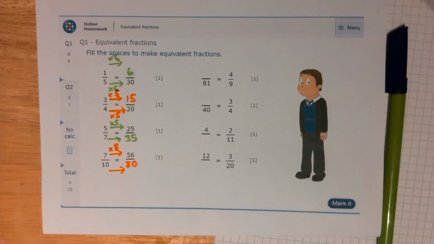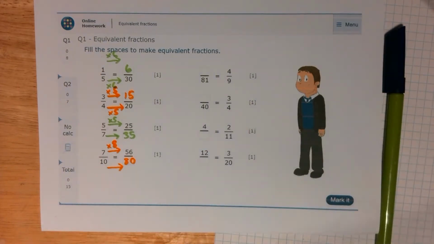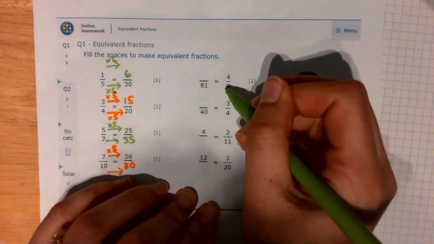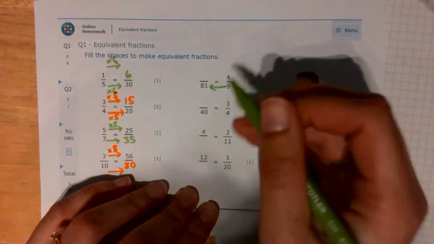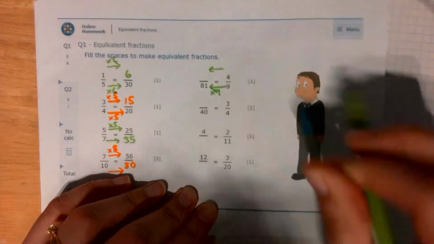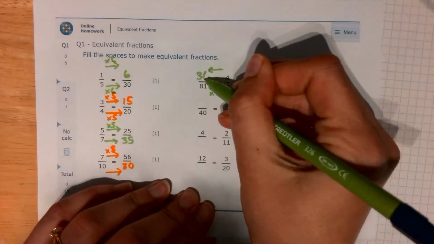Now, I know that people like the answer, in inverted commas, to be on the right hand side and the question to be on the left hand side, but let's face it, we can have a blank anywhere because this sign is not directional, it means is equal to. So a certain number of 81ths are equal to 4 ninths. So if I'm thinking about ninths, I've got 4 of them. If I'm thinking about 81ths, I've got 9 times as many, which means I have not just 4, I have 9 times as many. 9 times as many as 4 is 36.